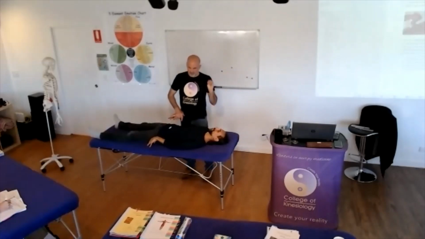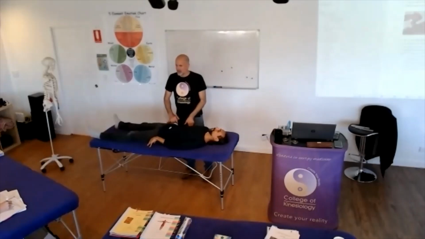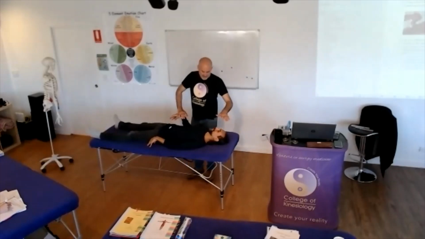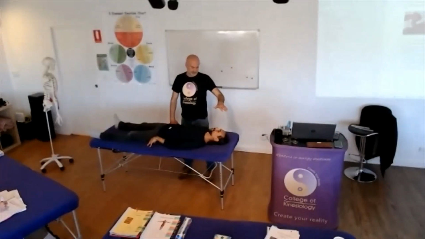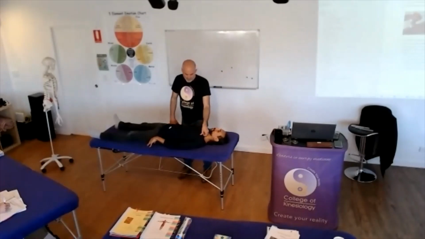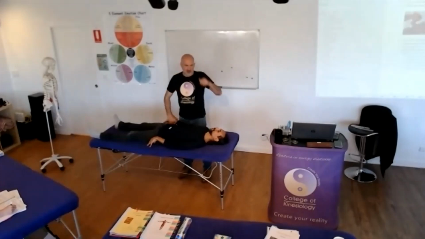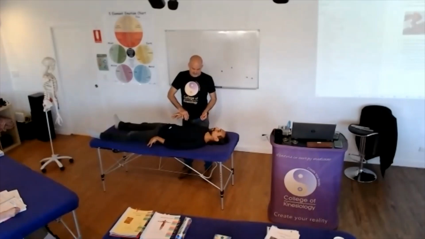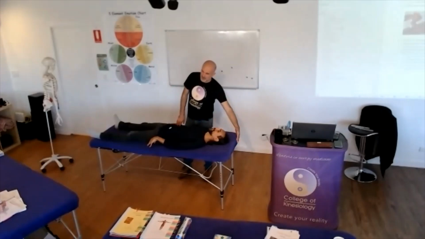So I'm just going to do bone mode. I'm going to push it up. I've gone to second stage stress. Do bone mode, and I'm going to push it, rebound it because it's also pushing out. Crown chakra.